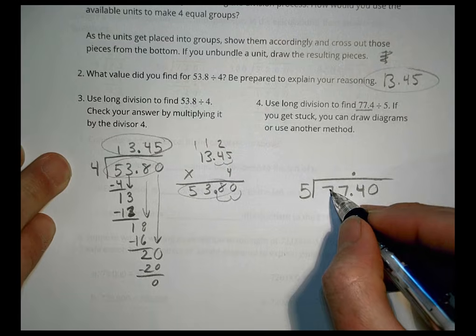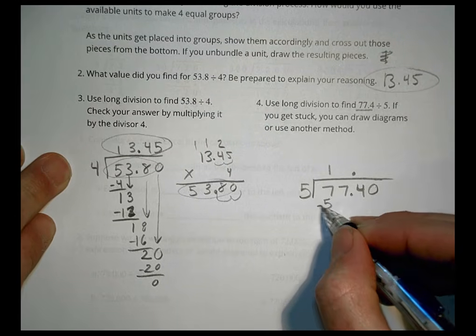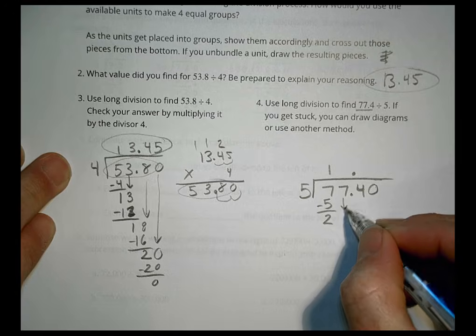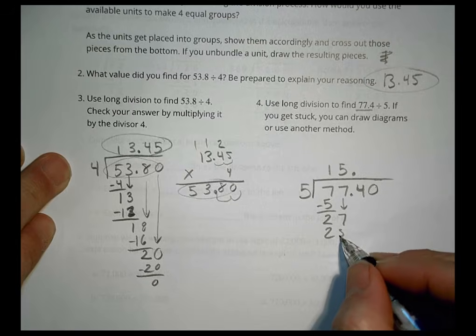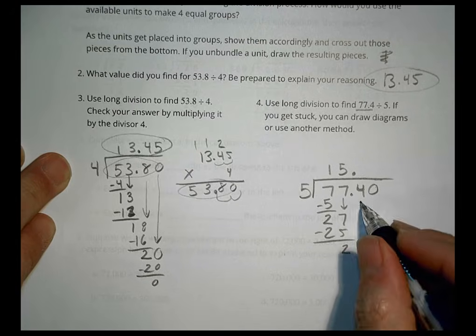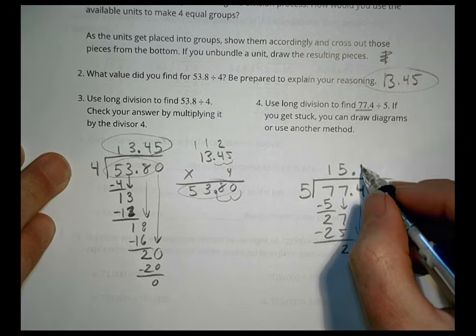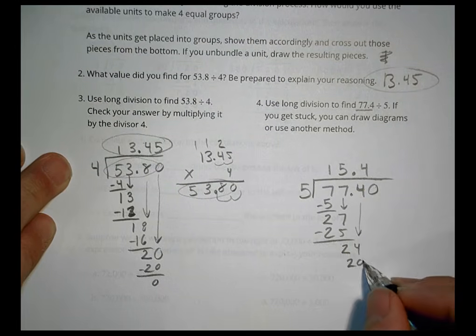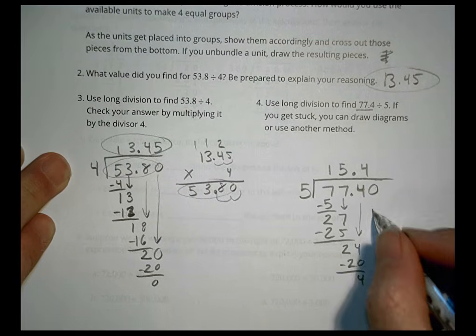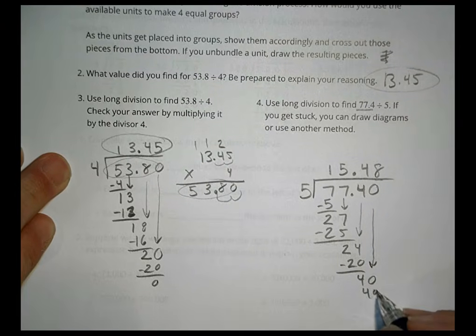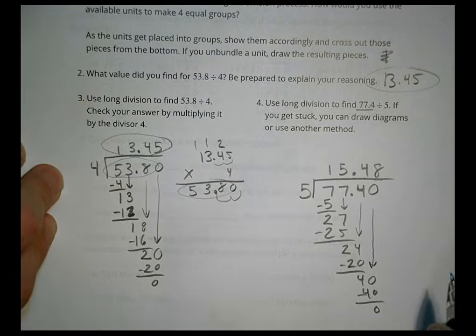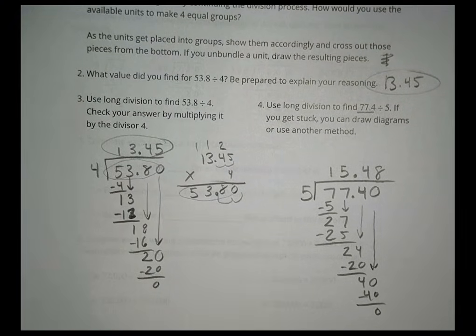How many groups of 5 are in 7? 1. 1 times 5 is 5. We subtract. We have 2. Bring down the 7. How many groups of 5 are in 27? 5. 5 times 5 is 25. We subtract. And we have 2. Bring down the 4. How many groups of 5 are in 24? Just 4. 4 times 5 is 20. We subtract and we have a 4. Bring down the 0. We have 40. How many groups are in there? We would say 8. 8 times 5 is 40. No remainder, and we can stop right there at 15.48.